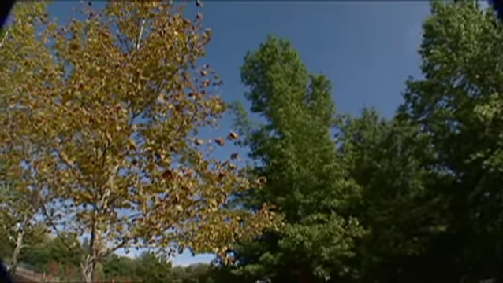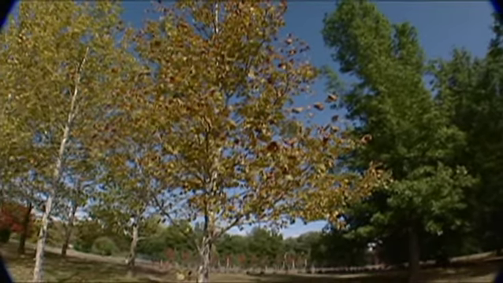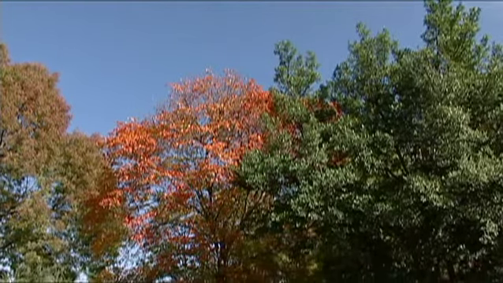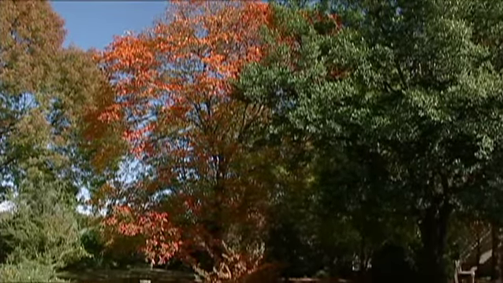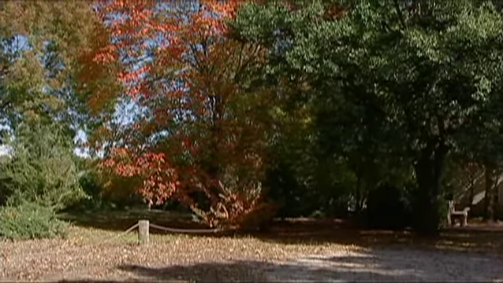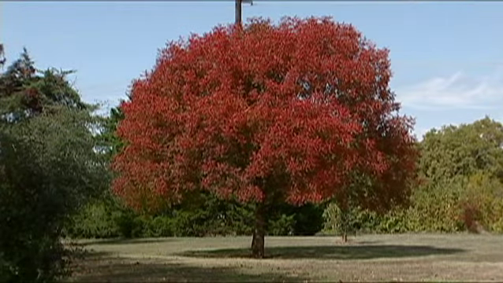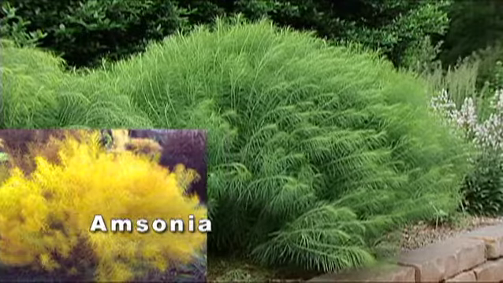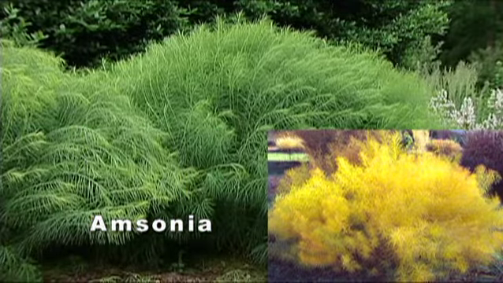When we plan for color, we also want to consider seasonal color. And perhaps the best example of that would be the brilliant fall foliage we find on many of our trees, like the Chinese pistache and the maples. But shrubs and even perennials like the Amsonia also have beautiful fall foliage.